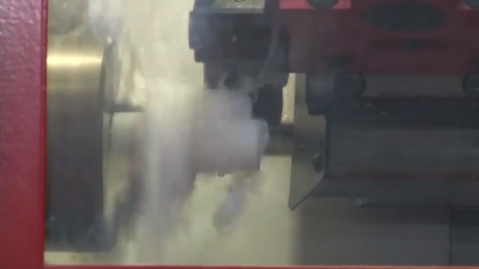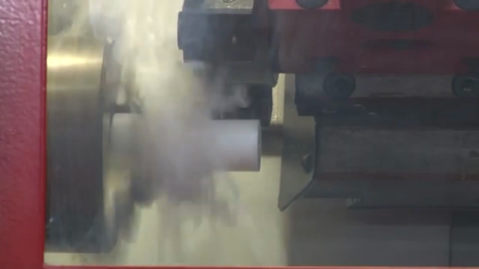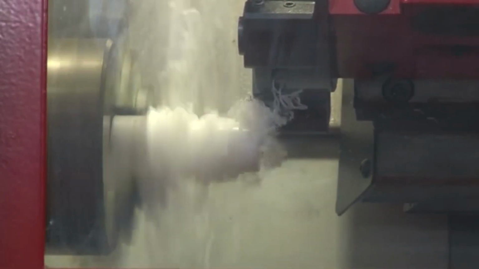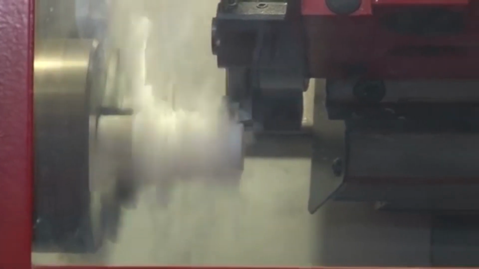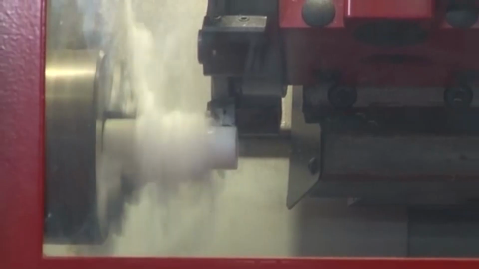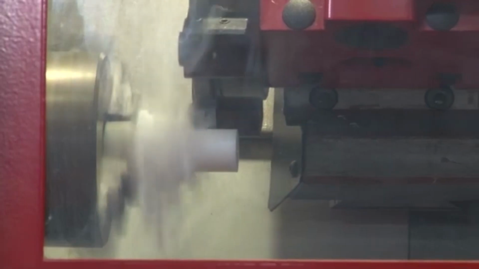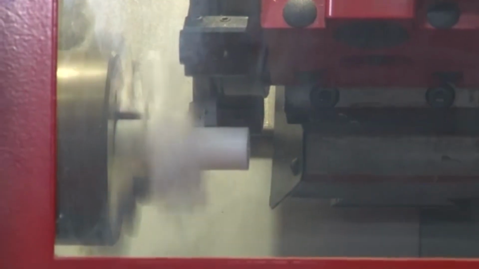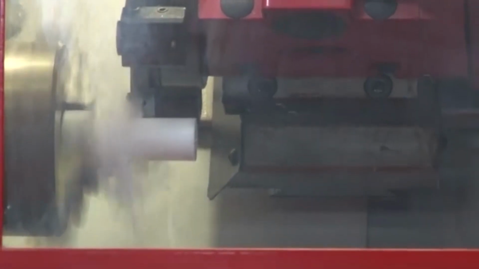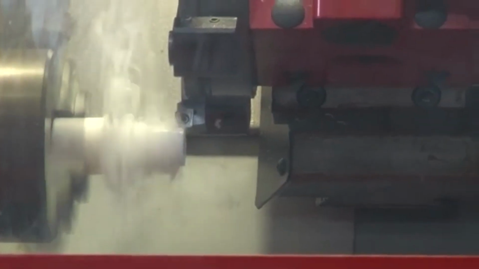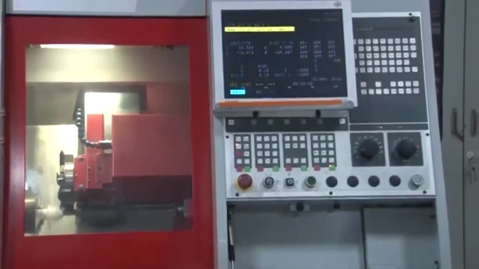So, this is the turning of the cylindrical surface, and as you can see there is no intervention. The program is given, so according to the program the tool will move and machine the surface. You can see that the taper is now being machined. After that, this is still the cylindrical surface. And you can see in the display the x and z coordinates, how they are moving, how much they are moving.